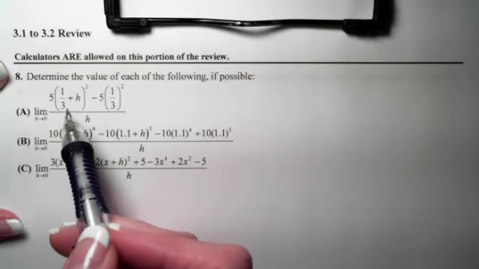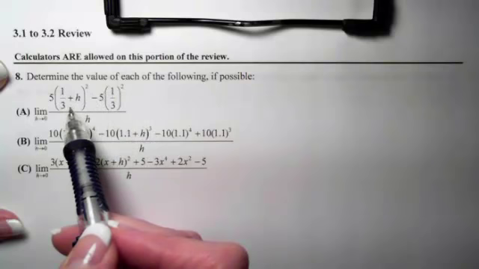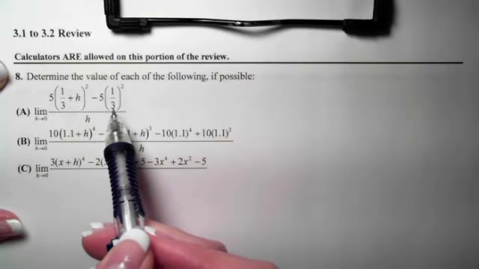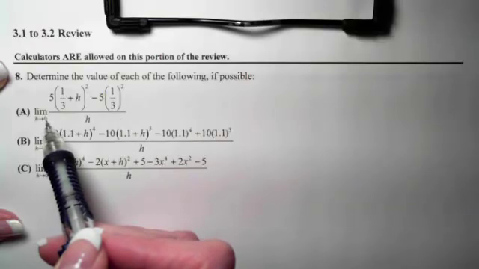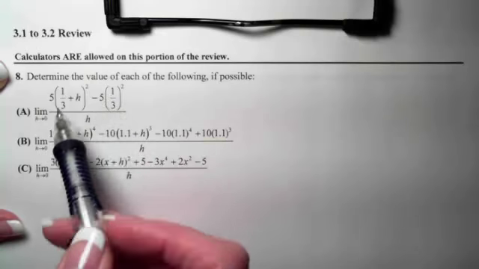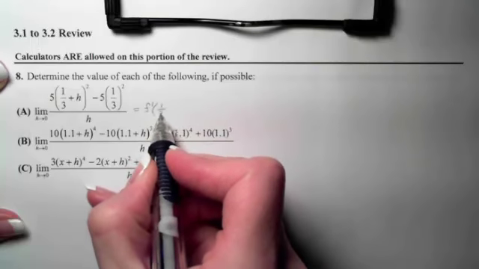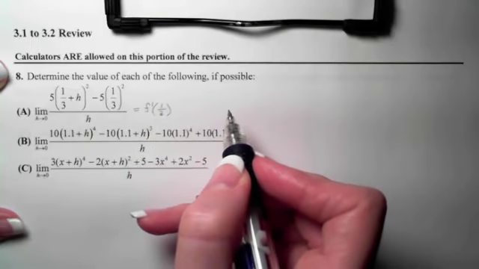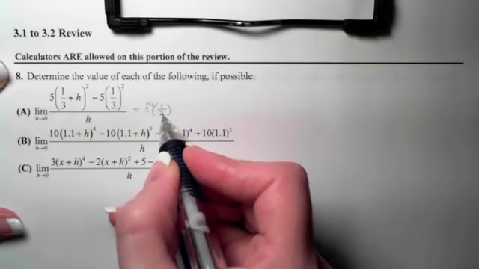If we look carefully, it looks an awful lot like a y-coordinate minus a y-coordinate over an x-coordinate minus an x-coordinate, which is a secant slope, and then we're taking a limit as h approaches 0, so those innards of the functions are getting closer and closer. So this is actually a function's derivative at 1/3. So if we can figure out what the function is and then take the derivative using our shortcut rules, then all we will need to do is plug in that 1/3. So how do we recognize what the function is?